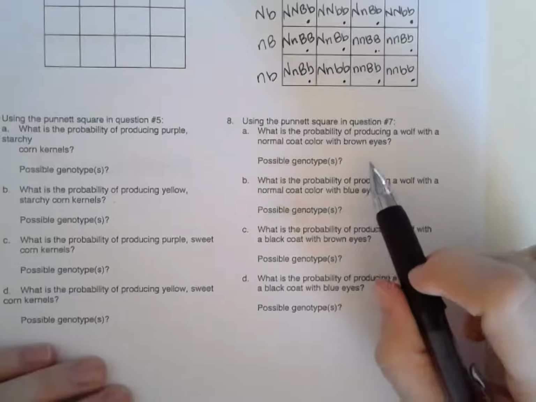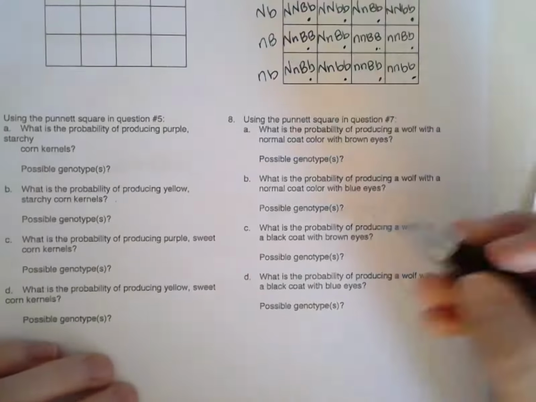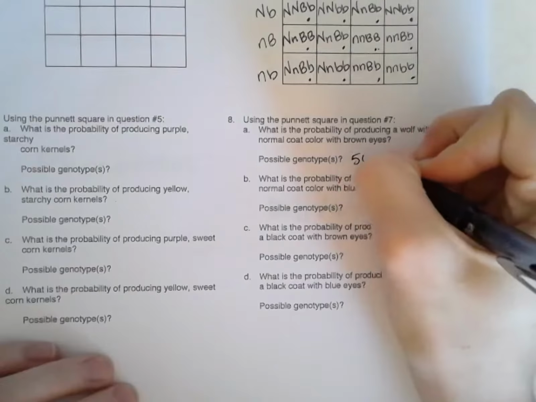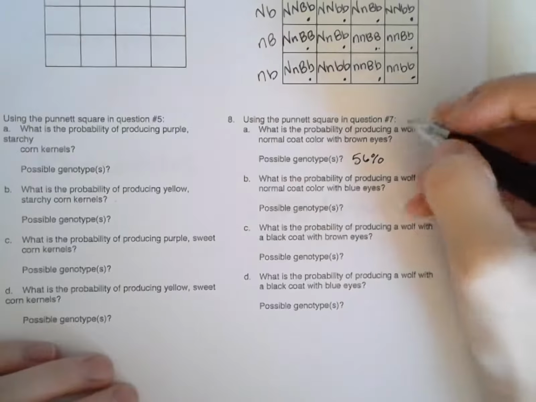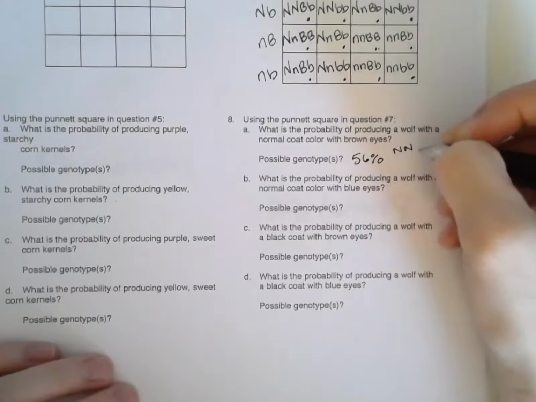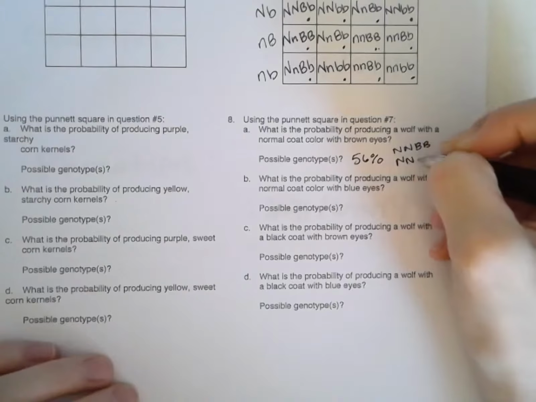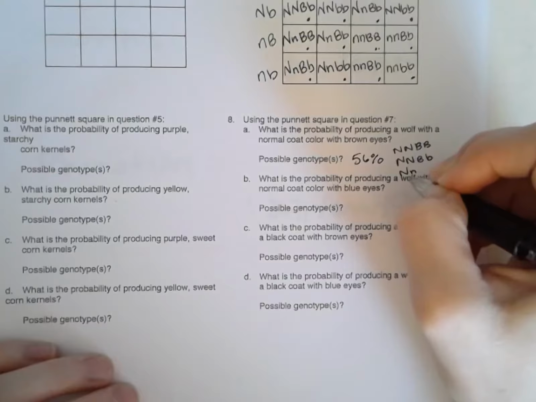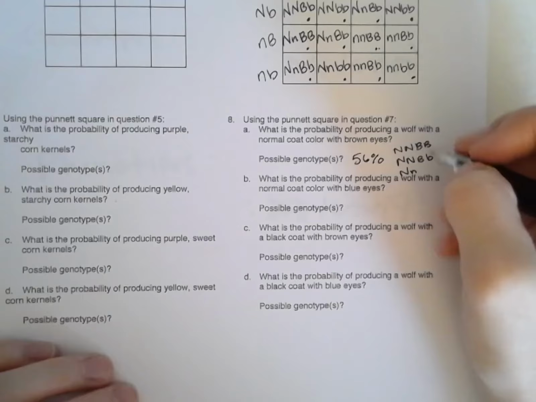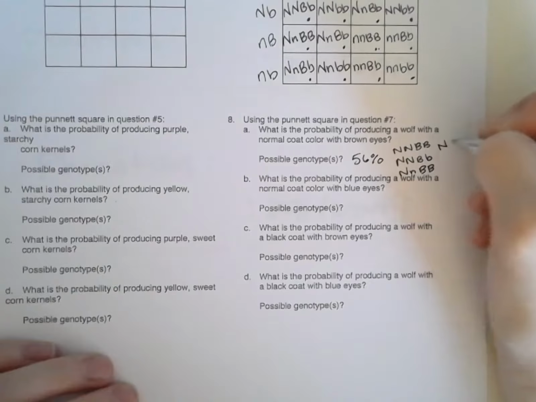So what is the probability of producing a wolf with a normal coat color and brown eyes? We found that to be about 56%, with our possible genotypes being capital N, capital B, capital N, capital B, lowercase b, capital N, lowercase b, capital B, and then the last one, capital N, capital B, lowercase b.